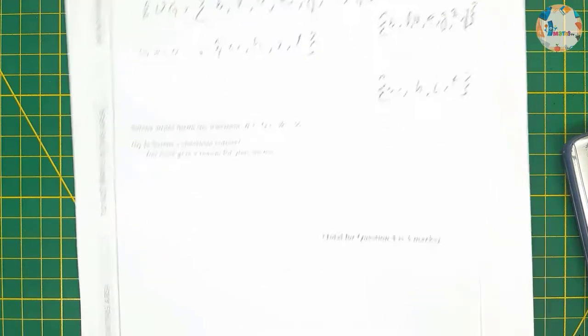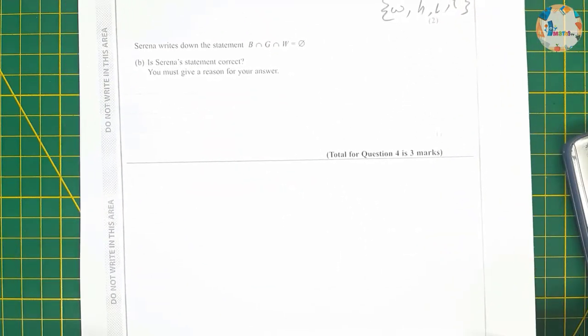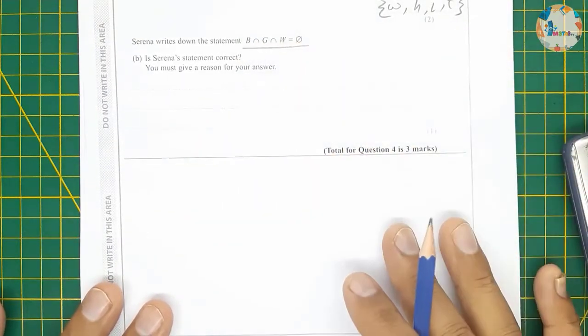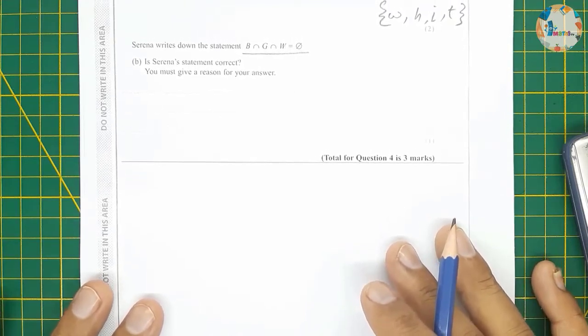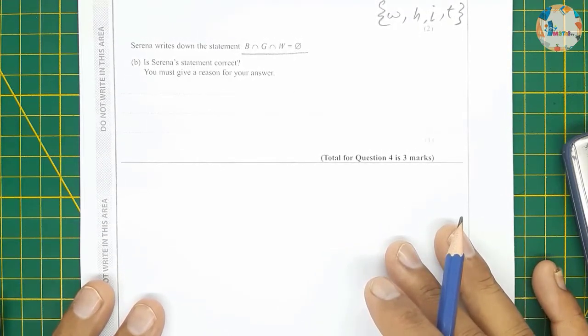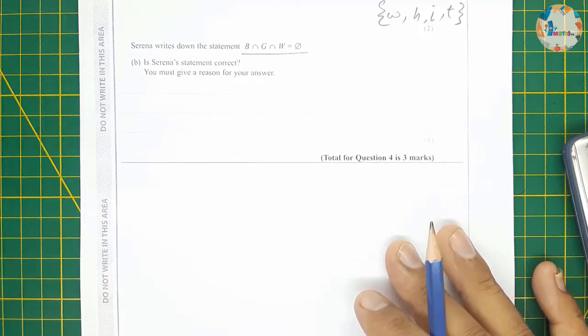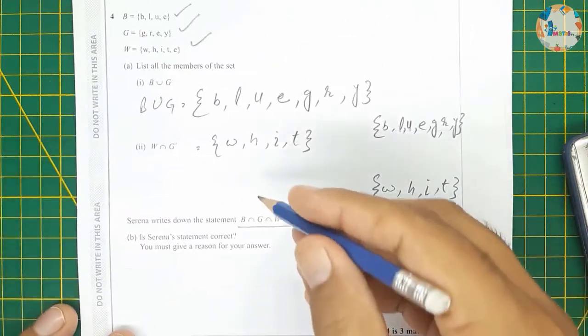Next, B part. Serena writes down this statement: B intersection G intersection W is equal to 5. Is Serena's statement correct? You must give a reason for your answer. For this one, we'll have to check B, G and W.